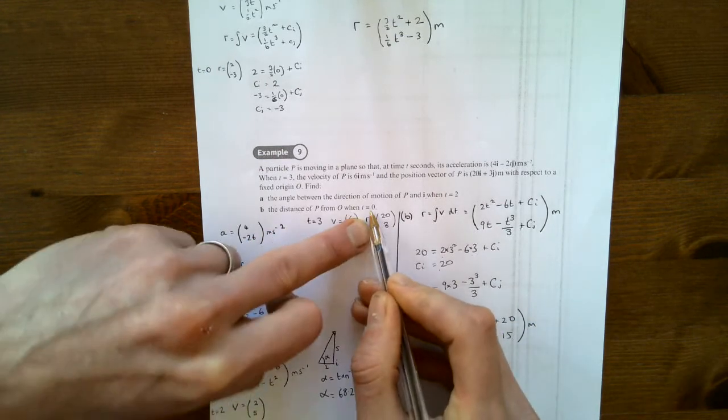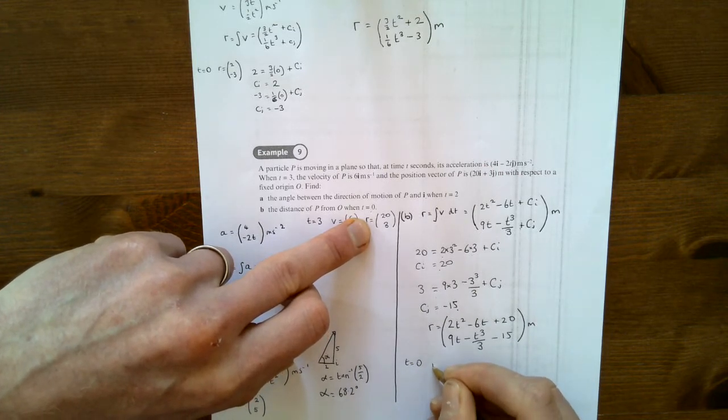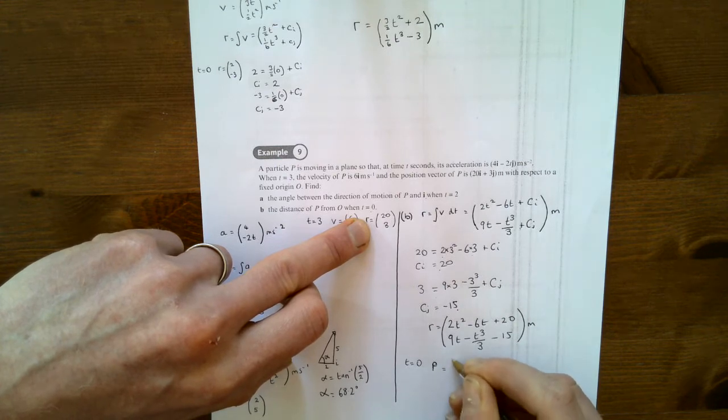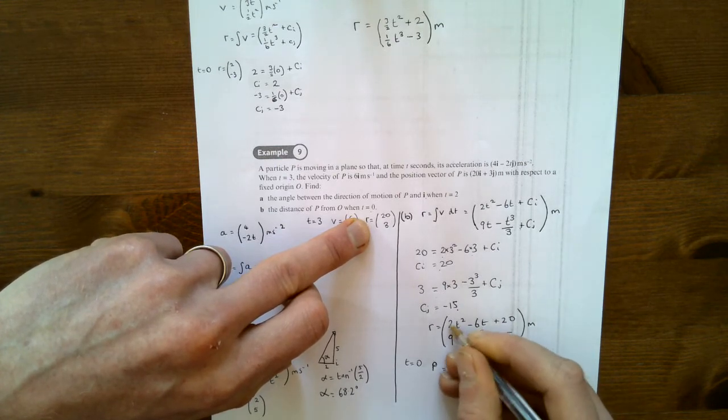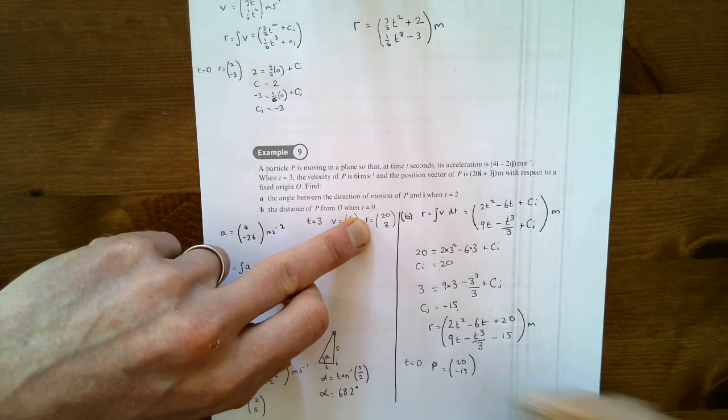And it wants it when time is equal to 0. Time is equal to 0. Well, it's P in this case, isn't it? Because that's where P is. So that's (20, -15).